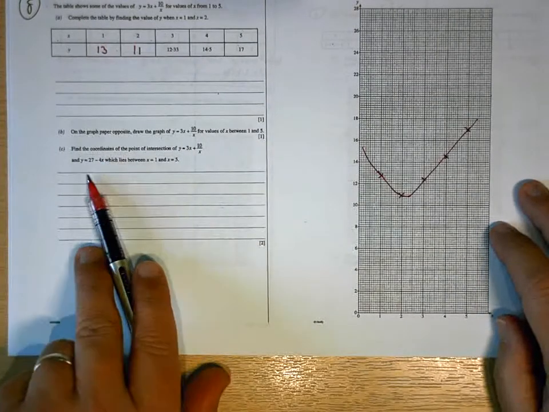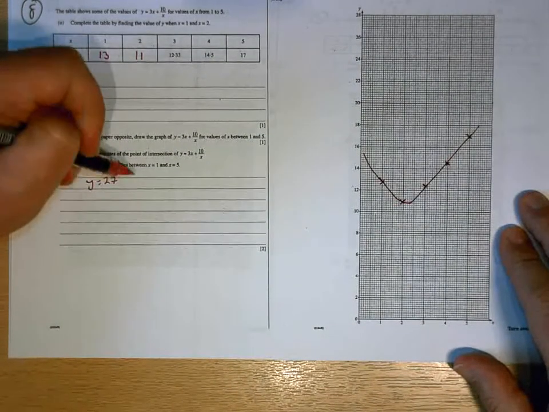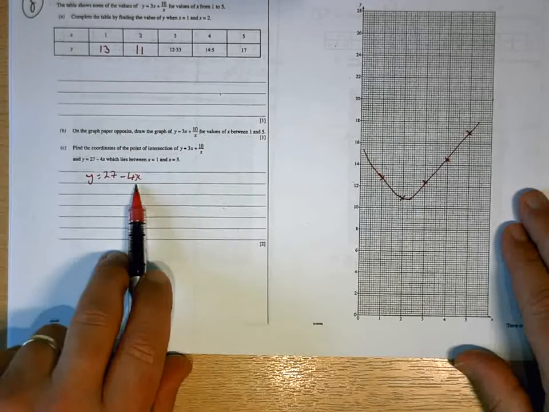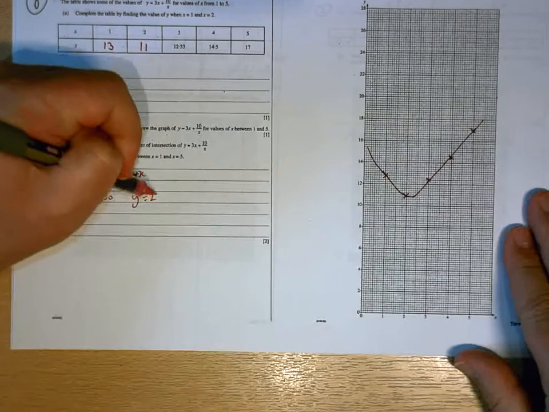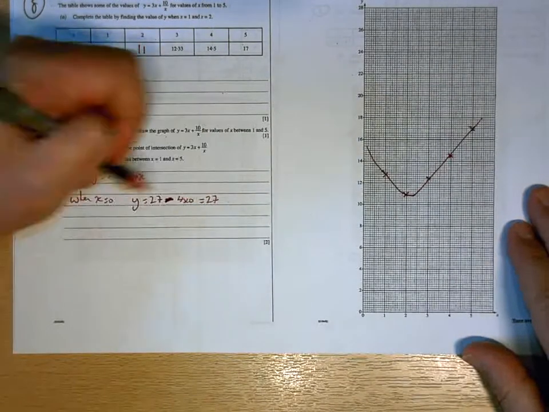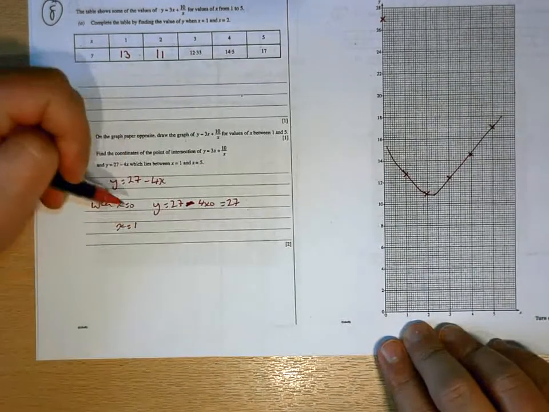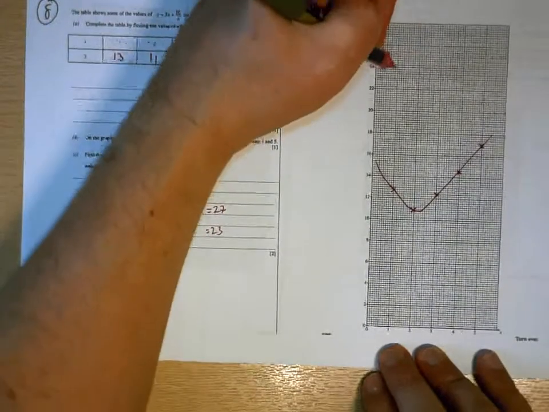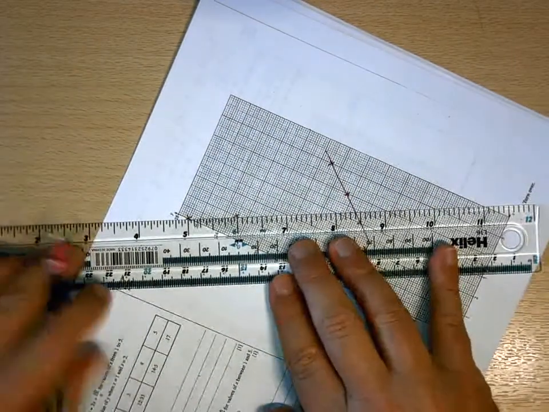So I've got another graph to draw now, which is y equals 27 take 4x. Now because there's no power, that's going to be a straight line. So I need two different values in order to draw the line. If I put x as 0 in there, then y is going to be 27, take away 4 lots of 0. 4 lots of 0 is 0, so it's 27. So when x is 0, y is 27. When x is 1, y will be 27, take away 4 times 1, which is 23. So when x is 1, it's going to be 23. Only need those two values to draw a straight line. So there's my line.